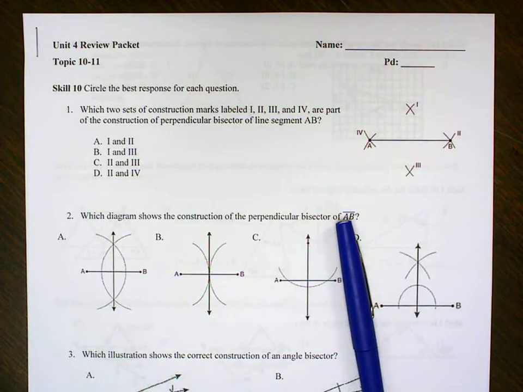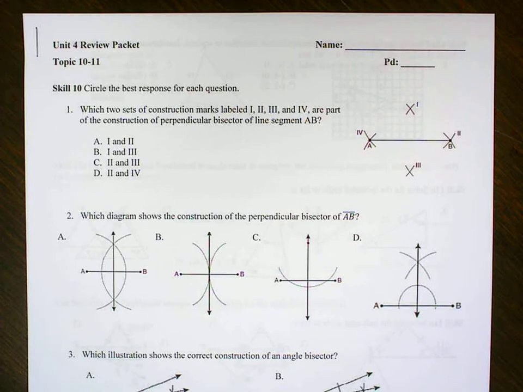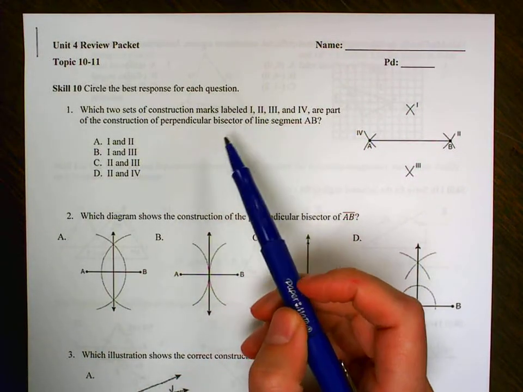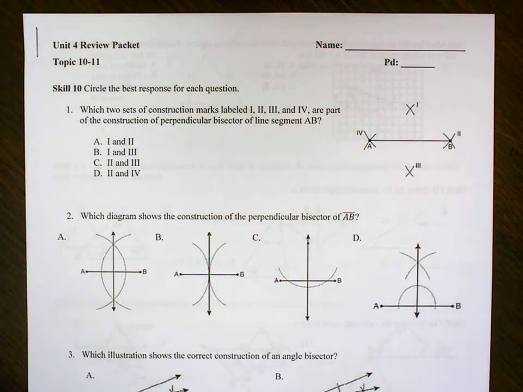Okay guys, I'm going to do a video going through all of the odds of the review packet, so if you need help this would be a good resource for you. So let's start on the front. We're doing the odds. It says which two sets of construction marks labeled 1, 2, 3, and 4 are part of the construction of perpendicular bisectors. So let's take a look.